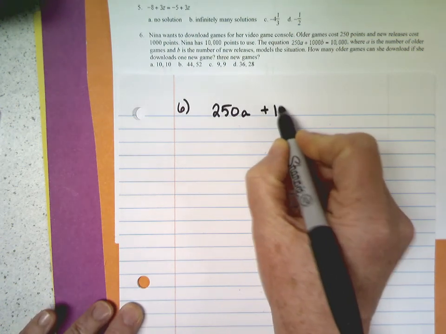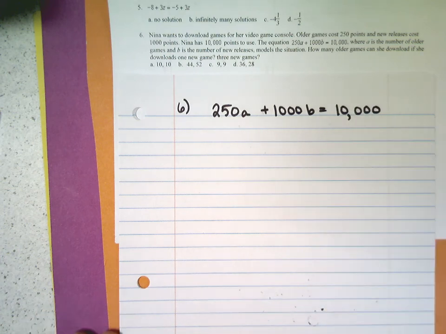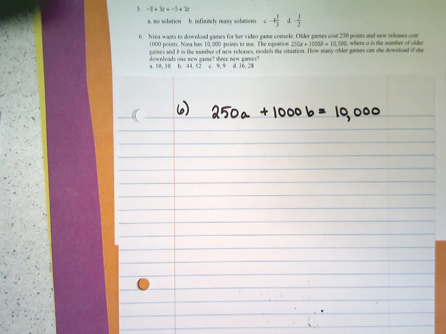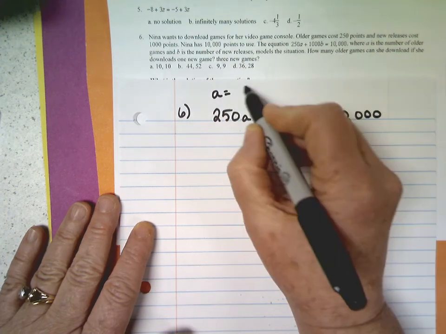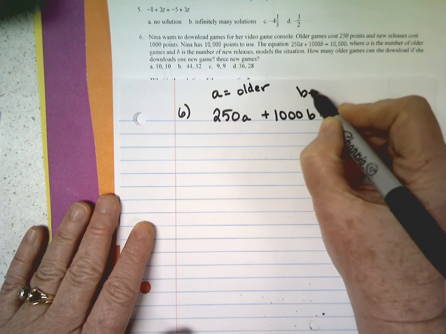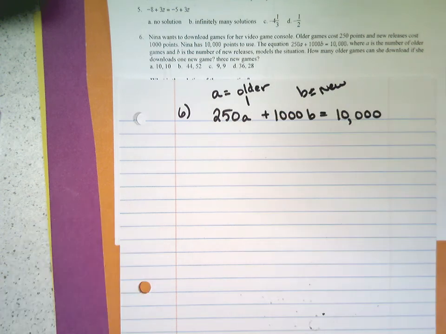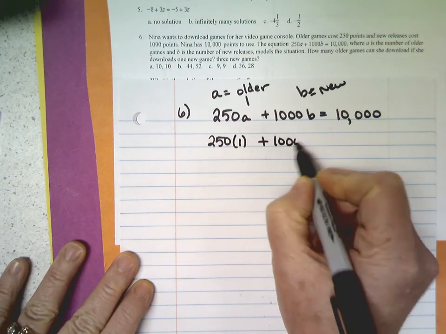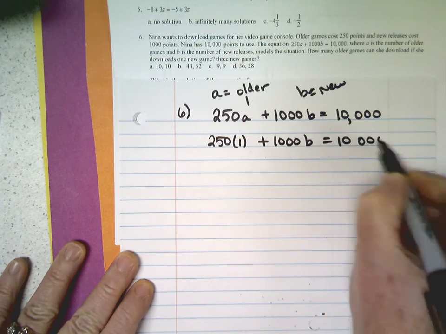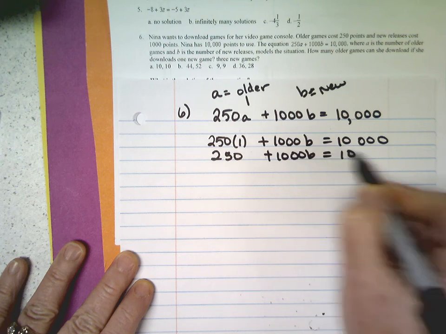250A plus 1,000B equals 10,000. Where A is the number of older games and B is the number of new releases. How many older games can she download if she downloads one new game? So A is the older games and B new. And if she does one older game, then that's like having 250 times 1 plus 1,000 times B equals 10,000. So that's 250 plus 1,000 B is 10,000.